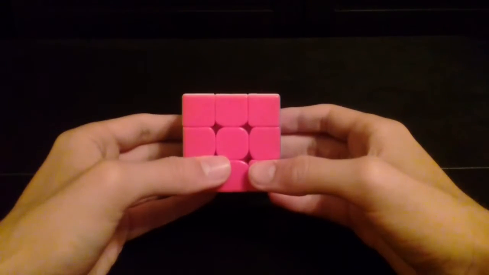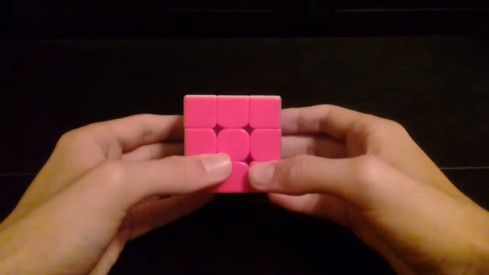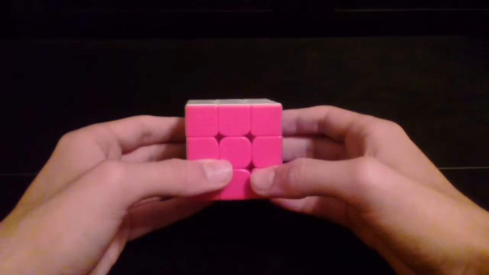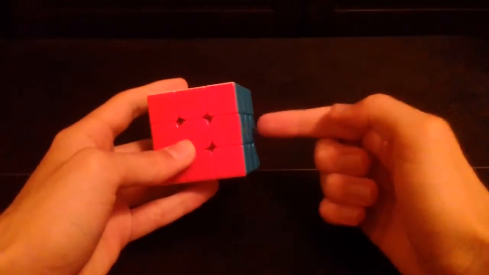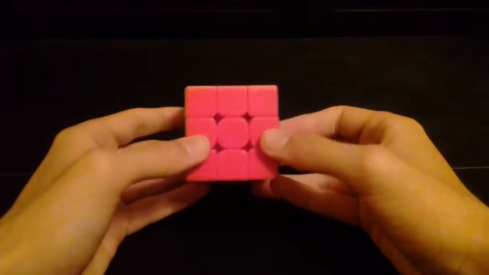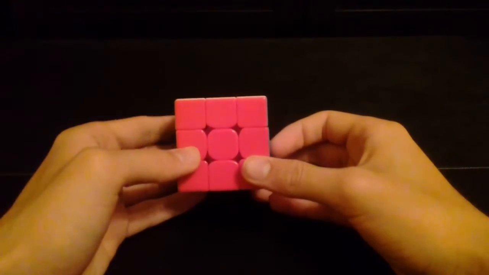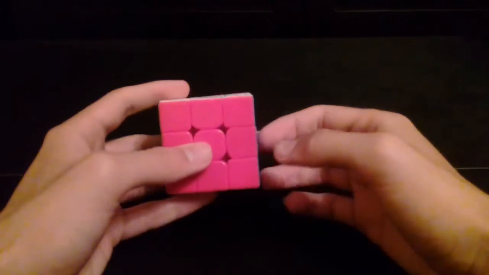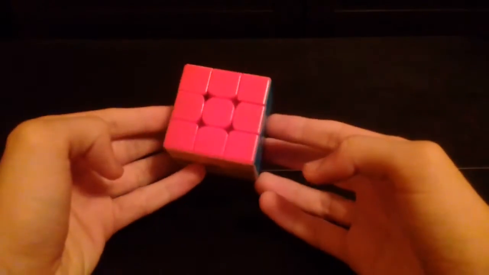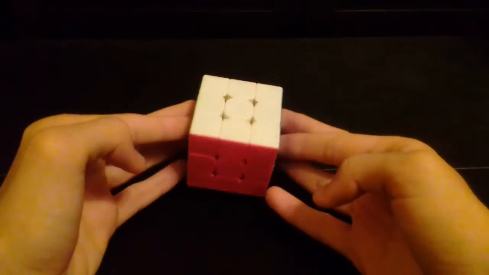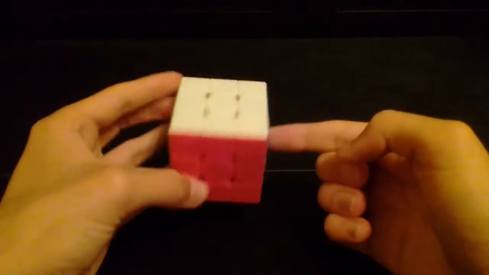The last type of move is a whole cube rotation, and you can think of it as sticking an axis through the cube, like one way. So in a graph, the x-axis is like this, and so you would just stick the x-axis through the cube, and you would move it along that axis, like this.